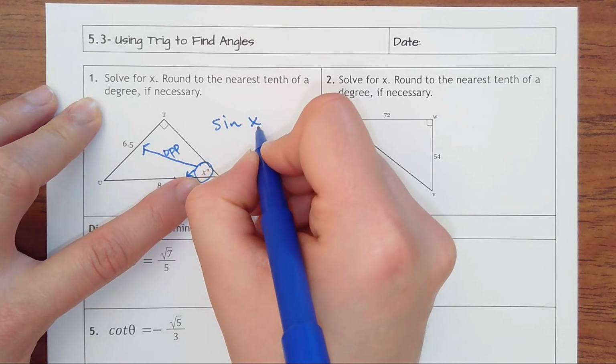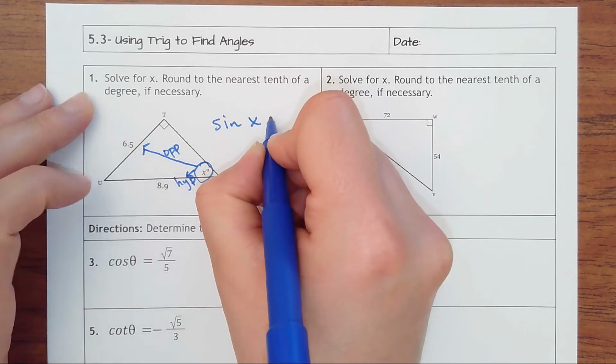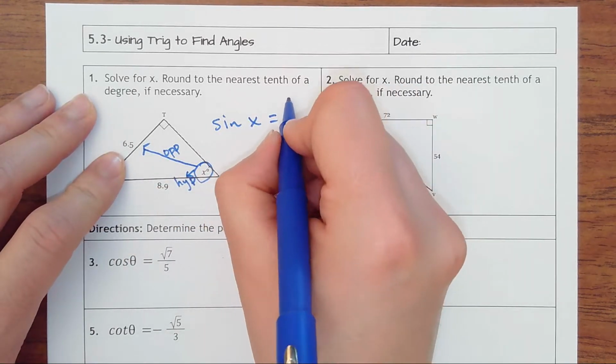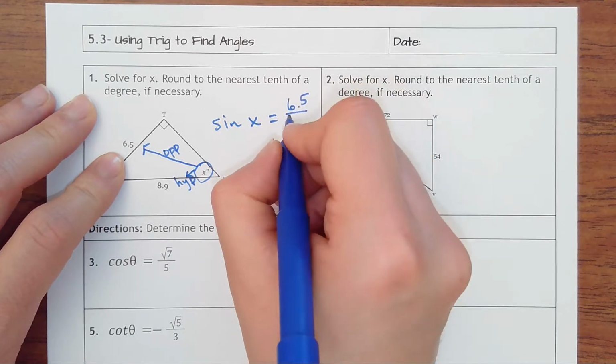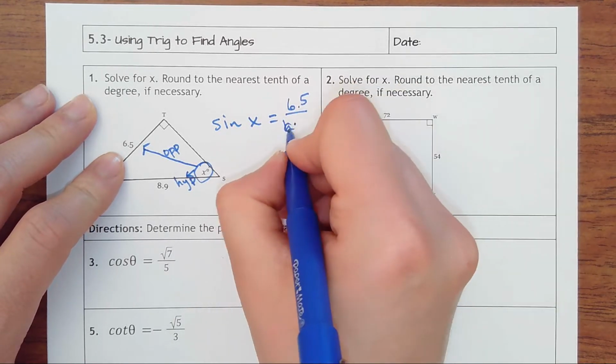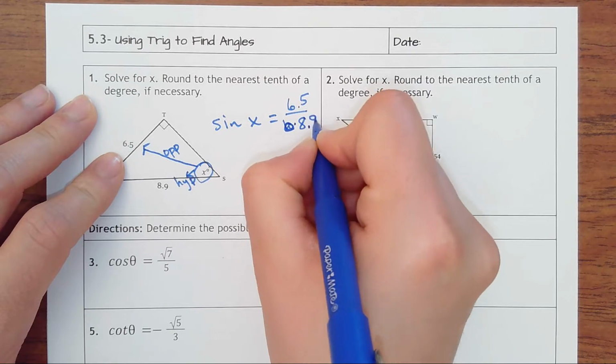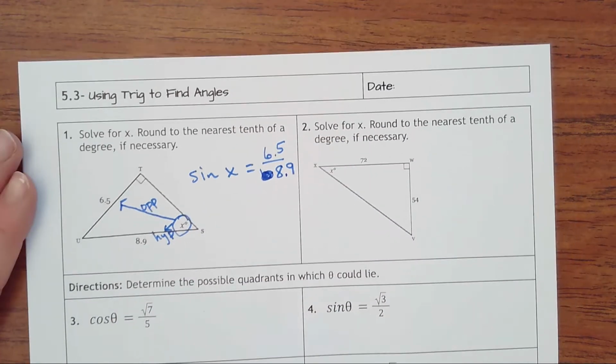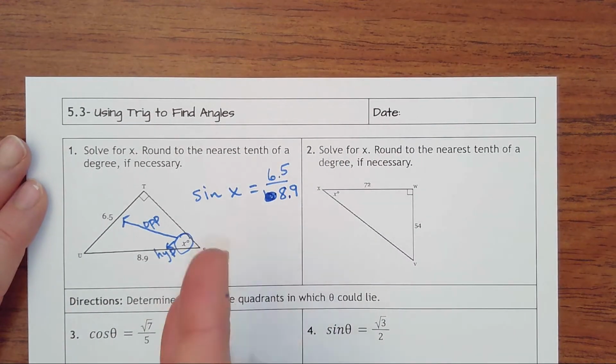Whatever comes after the trig name is always the angle. It would be the opposite, 6.5, over the hypotenuse, 8.9. What I want you to understand is how to solve this when I just have sine of x. How do I get x alone?